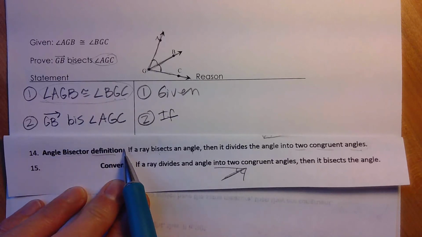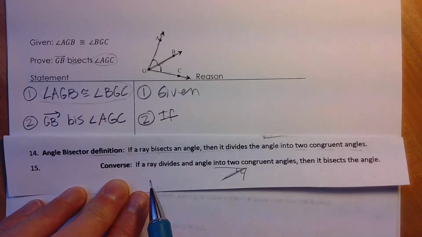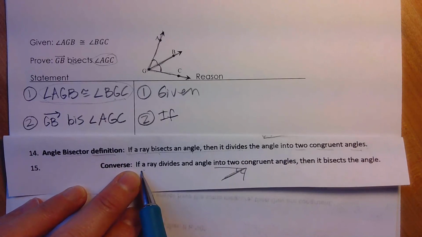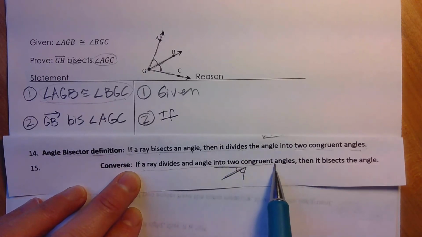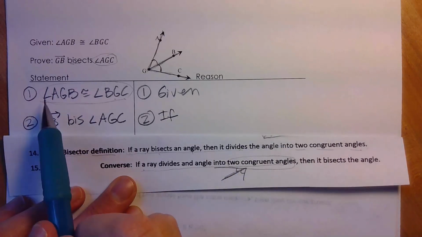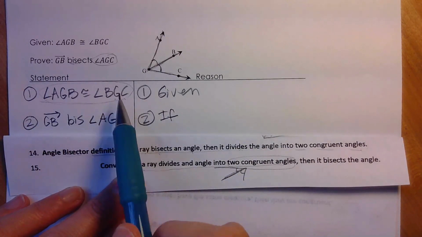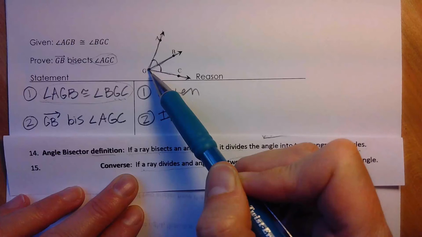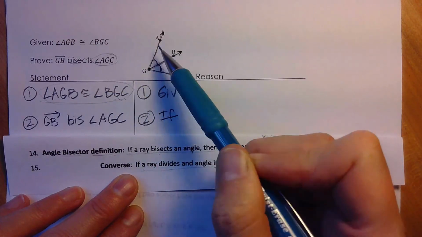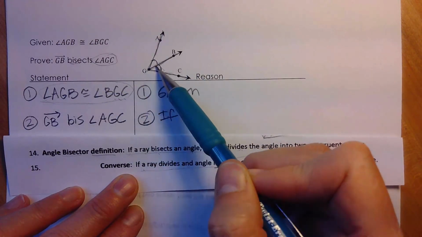So I know it's not the straightforward one. I'm going to be using the converse, which says if a ray divides an angle into two congruent angles. That's what I have, these two congruent angles. And you have to look at the diagram to tie the rest together, because these two congruent angles are part of this big angle that's got this ray going through it.